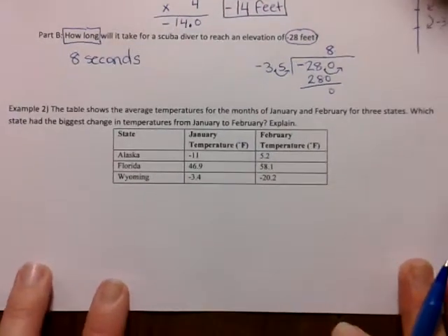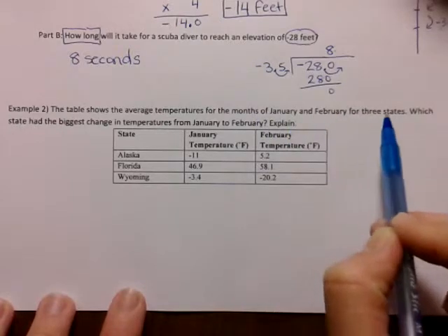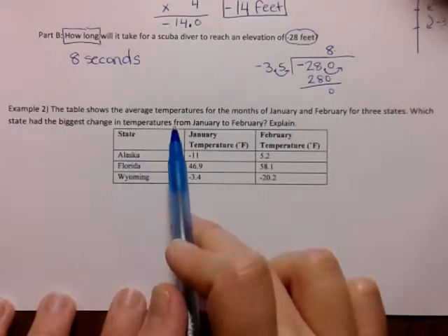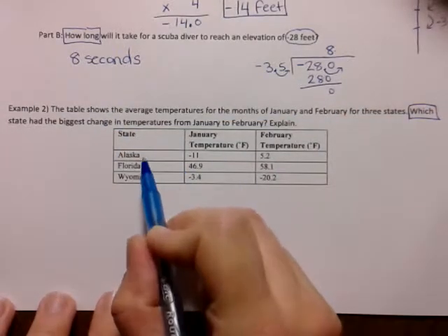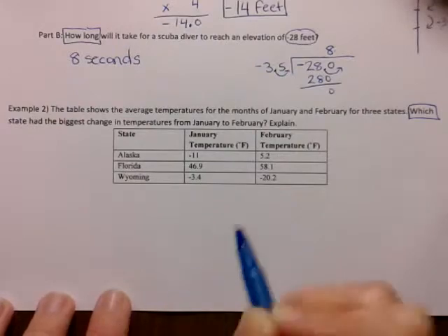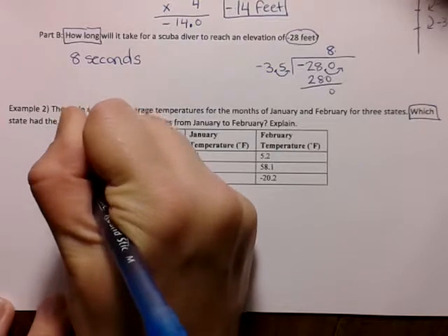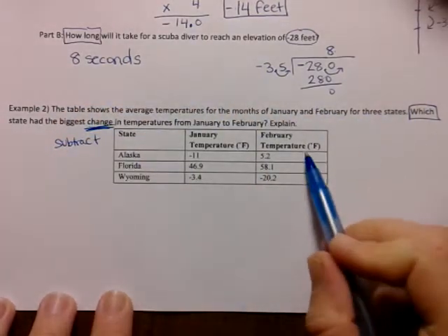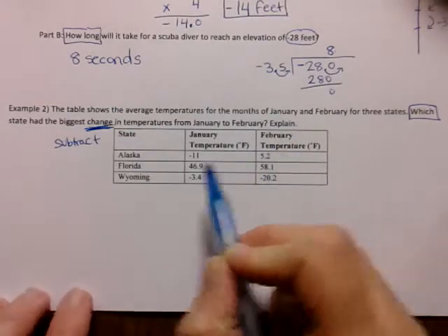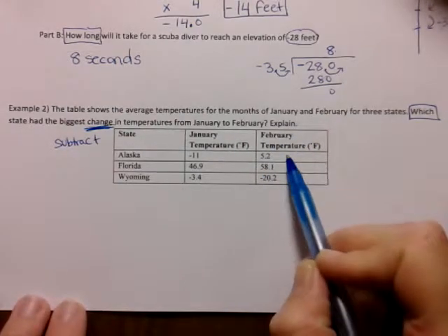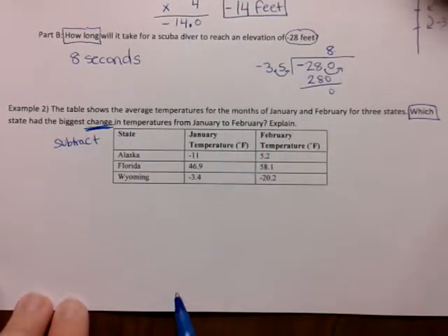Let's look at the next example. The table shows the average temperatures for the months of January and February for 3 states. Which state had the biggest change in temperatures from January to February? So we're looking for which state, either Alaska, Florida, or Wyoming. When we're looking for change, that tells us we're going to need to subtract. We want to find out how much it changed from January to February. And the way we're going to subtract is by taking the later date minus the earlier date. So the end point minus the starting point.